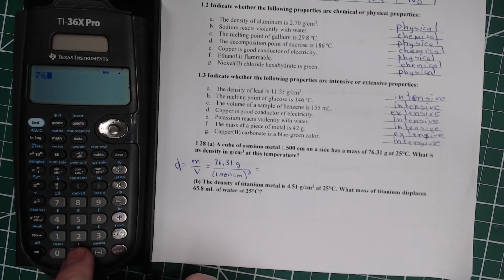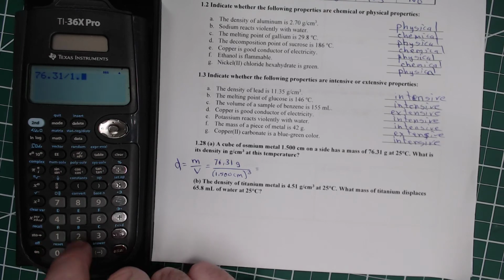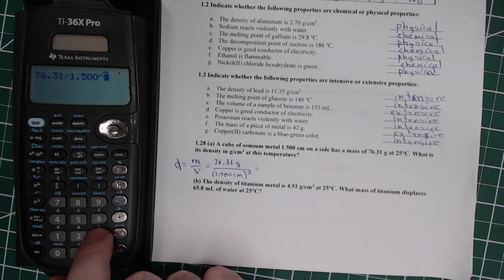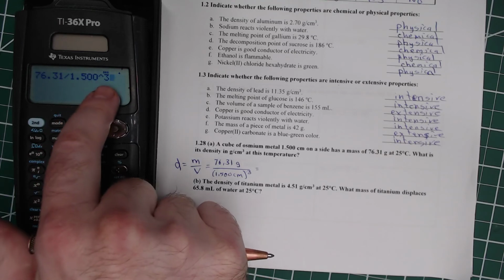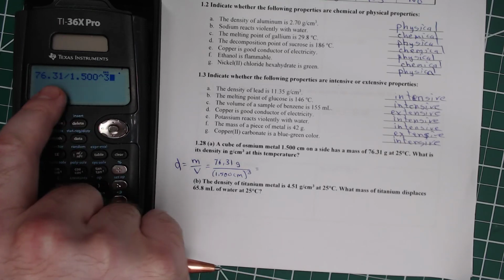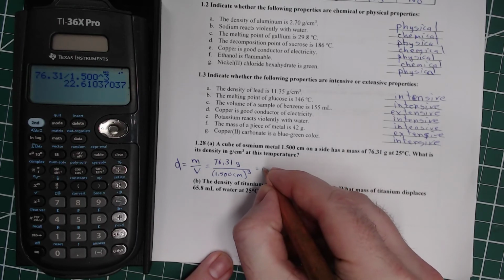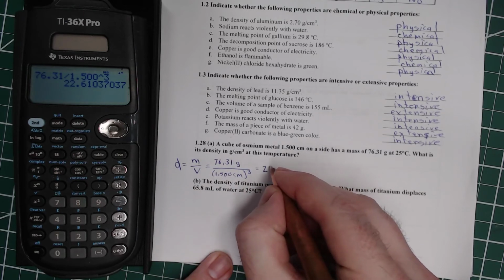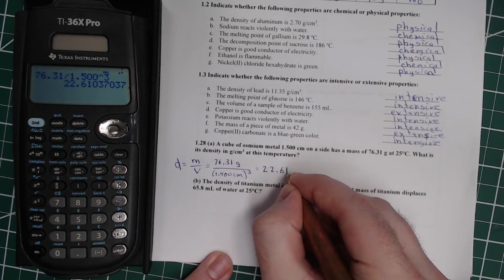So 76.31, and we're going to divide that by 1.500 raised to the third power. And what that will do is cube that number, but it won't cube the 76.31. And we're going to get 22.61. We'll have four significant figures. We have not talked about significant figures here, but after we do, you'll notice that this will make sense. So just kind of make note of that.